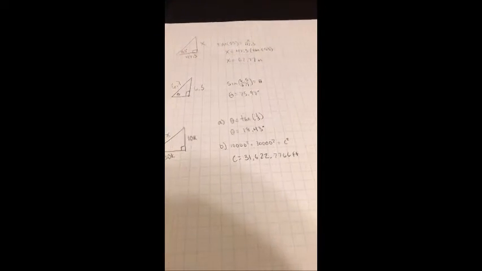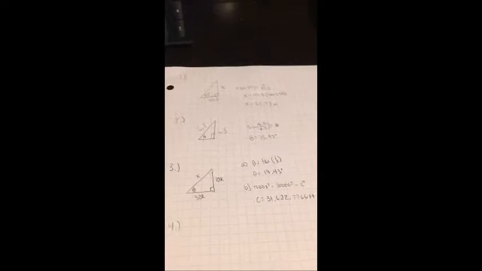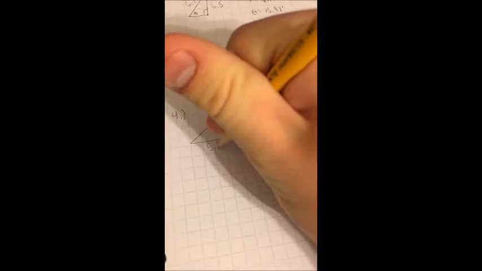Alright, for the fourth problem, it is also asking two parts. It is asking the height and how far from the observer. So it tells you that an observer is 5.2 kilometers from a launch pad. So the observer would be over here at this angle. So 5.2 would go down here.